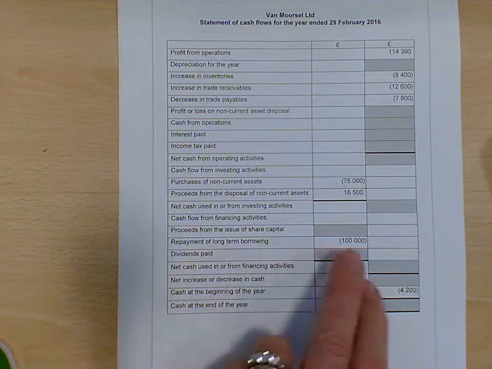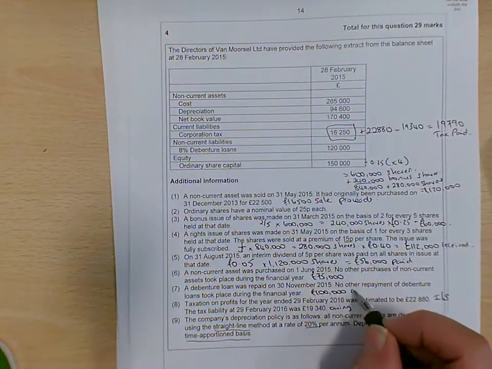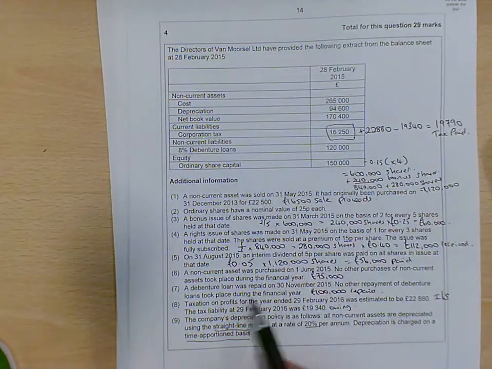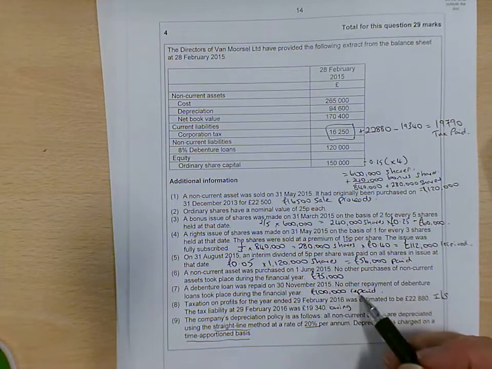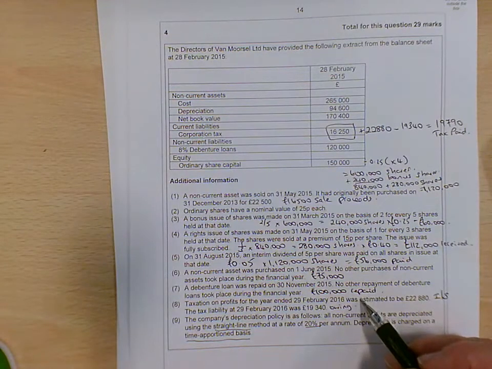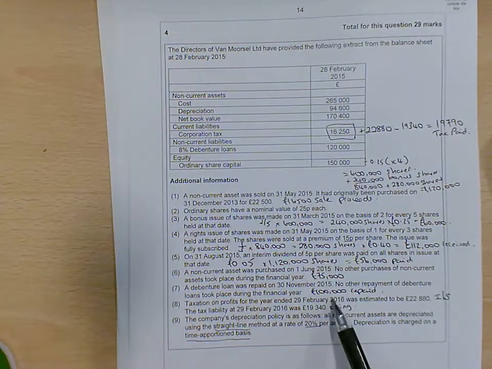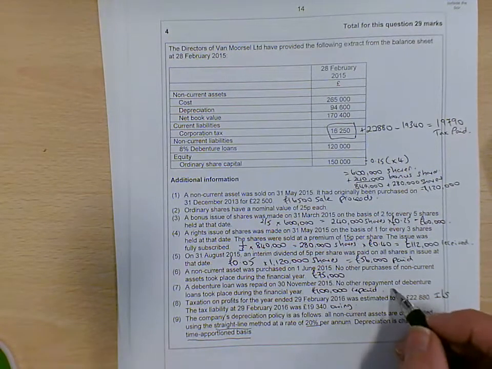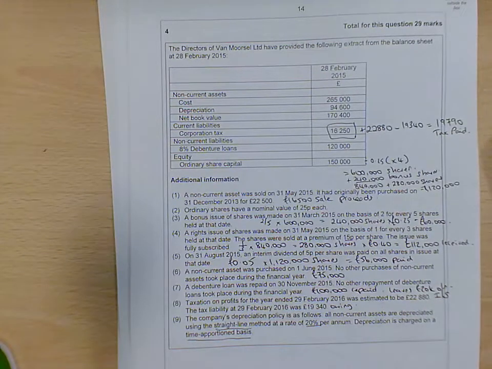Other information they give us, a debenture was repaid, £100,000. So we can pop that in there, £100,000 repaid. So that means we owed £120,000 at the start of the year, but partway through the year, 30th November, we've repaid £100,000. So when we're calculating the interest that was paid during the year, we're going to start with the £120,000 at 8% for the first period of time, and then that's going to drop down to the £20,000 that's left. So that leaves £20,000 outstanding for the second part of the year.